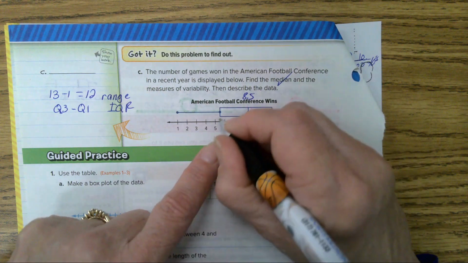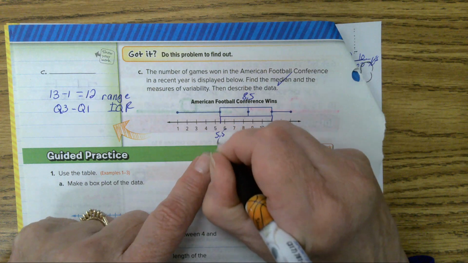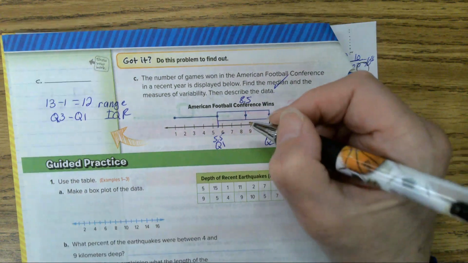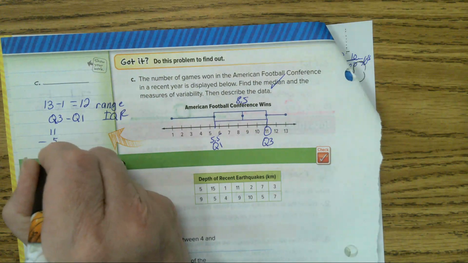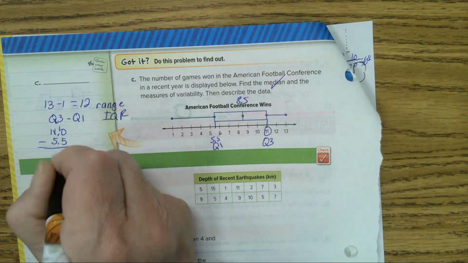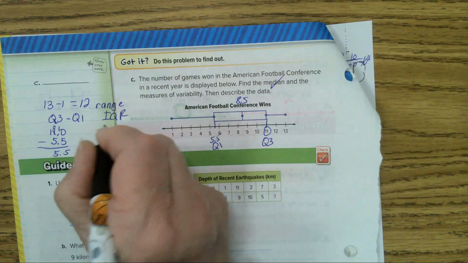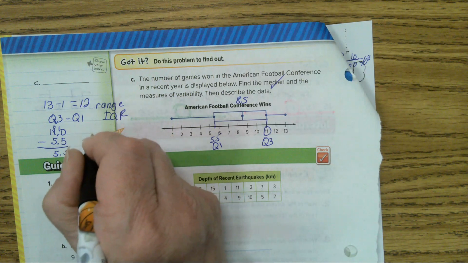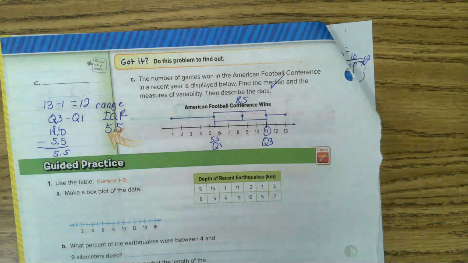And this is your Q1. 5.5 is your Q1. So 11 minus 5.5 gives you what? 5 5/10. So your IQR is 5.5. And I think we answered everything they wanted.